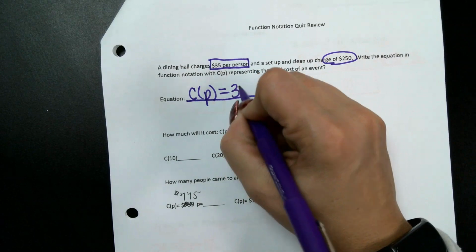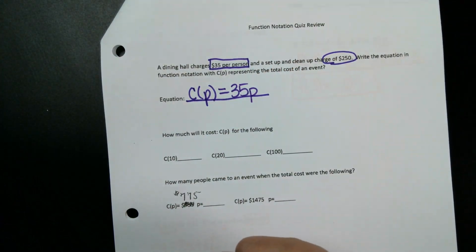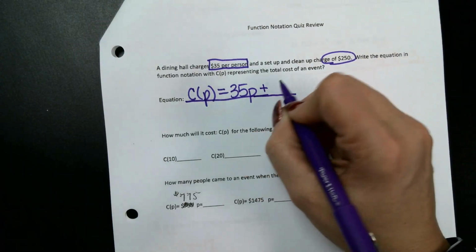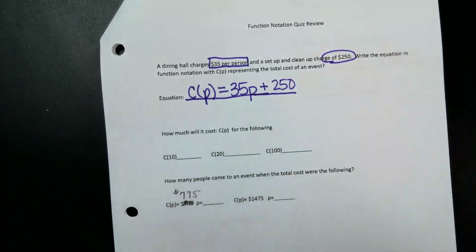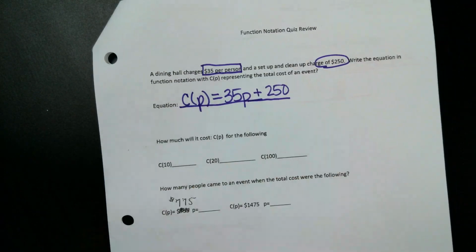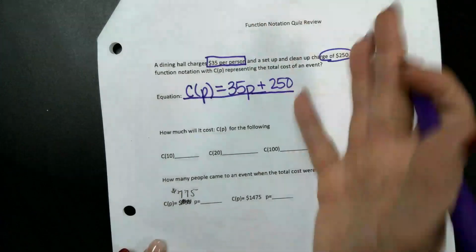So it's 35 per person. So you guys would just attach that letter P to the 35. And then what else do they have to pay? The $250. And that's in addition to it, so it's plus $250. If they wanted to know profit, remember when we do profit, we'd probably have to subtract that, but since they said the total cost, you're adding all that stuff together.